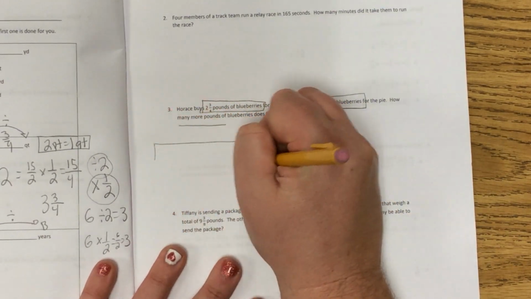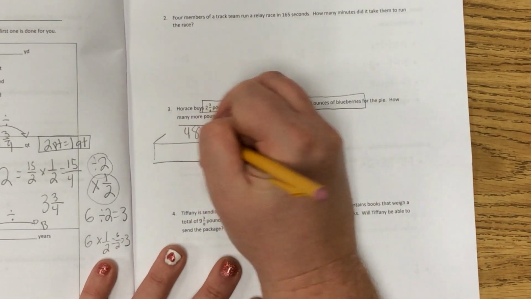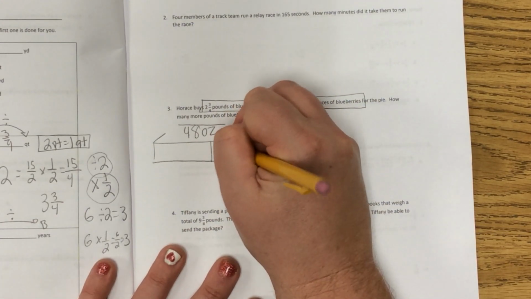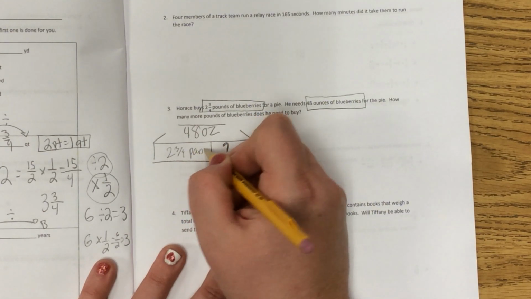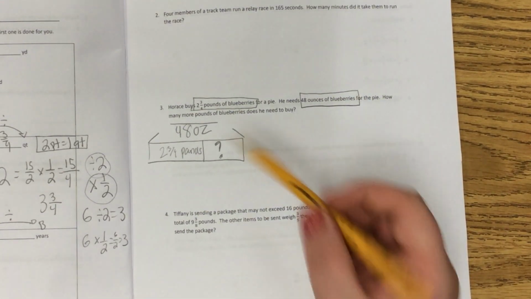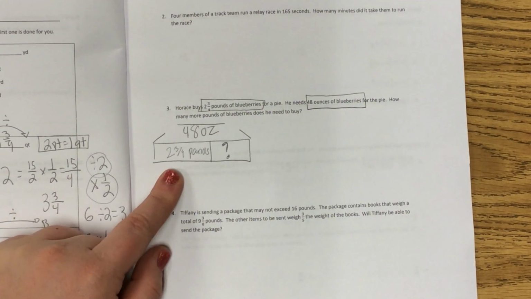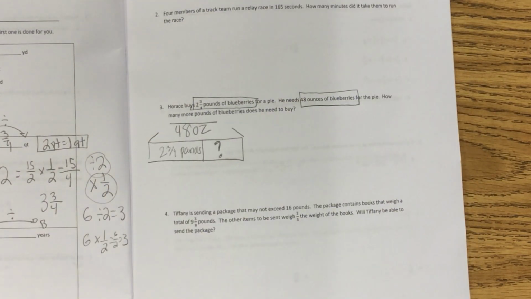So if this was my tape diagram for this problem, I know he needs 48. So 48 ounces is going to be my top. We're looking for how much he has to buy. And we know he's already bought 2 3/4 pounds. Looking at this tape diagram, this is a subtraction tape diagram. So if they were all the same units, I could subtract and find my missing piece. But they're not all the same units. I cannot take away 2 3/4 pounds from 48 ounces. I need to convert them to be the same unit.